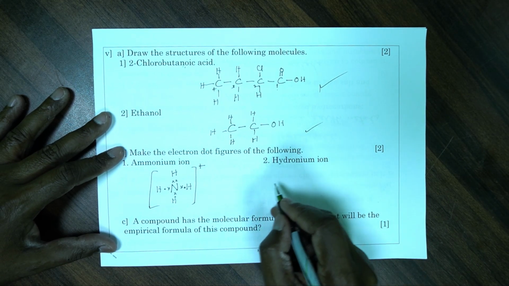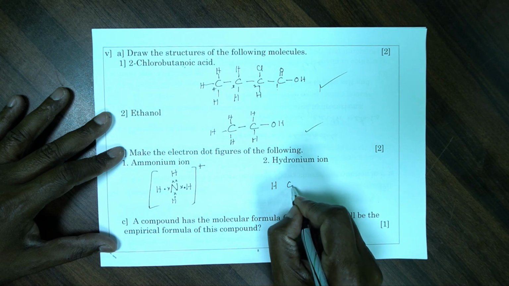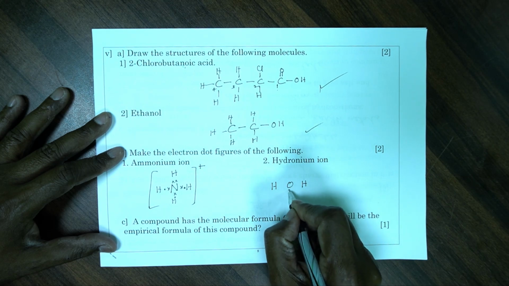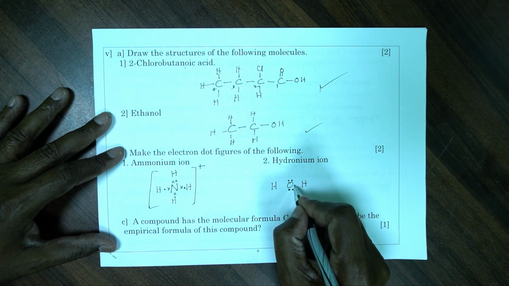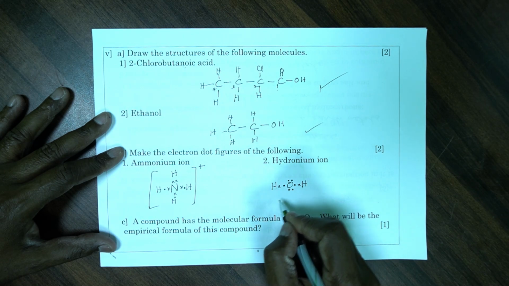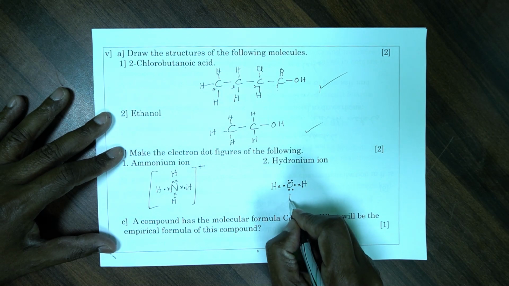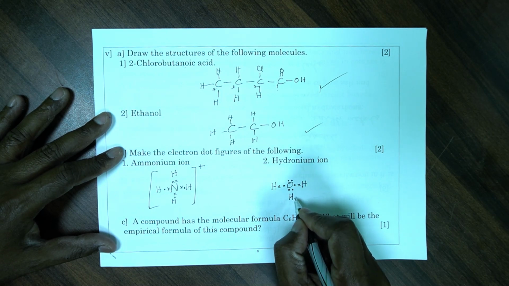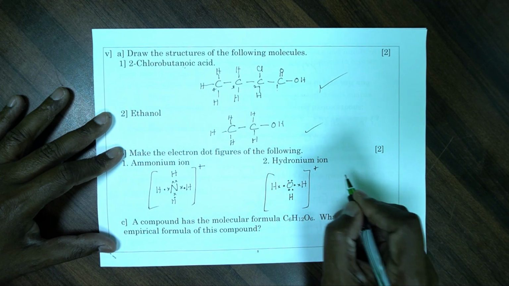Now hydronium ion. Hydronium ion is hydrogen, oxygen, hydrogen. This is water. Let's take water. Now see, the dots and cross can be reversed, not an issue there. So this is water molecule. Water molecule has 2 lone pairs. If a hydrogen ion comes here, a hydrogen with a proton, no electron, a positive charge will come in the entire molecule, a square bracket and a positive.